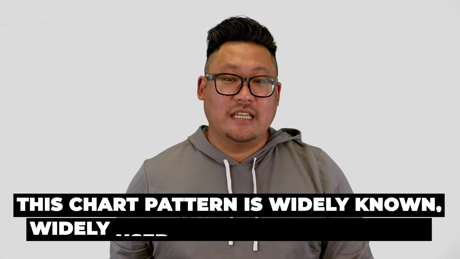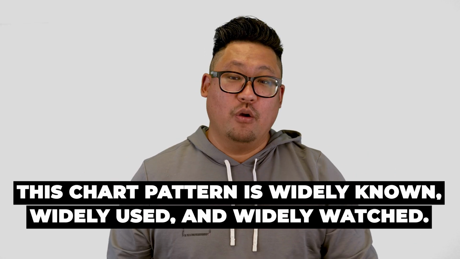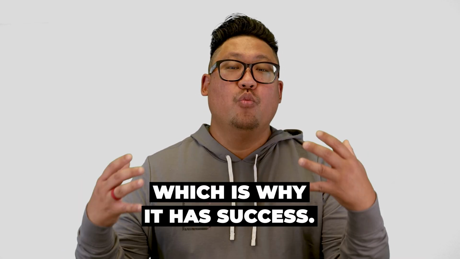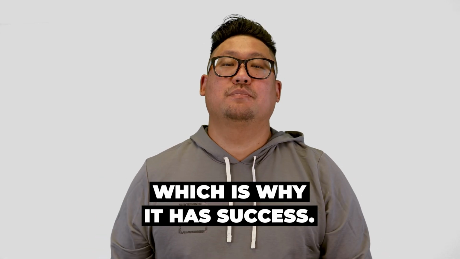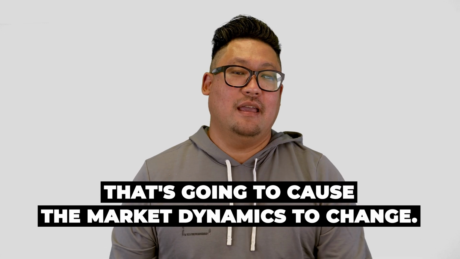This chart pattern, again, is also widely known and widely used and widely watched, which is why it has success, because if there are market participants that are looking for the same thing as you are at the exact same time, and everybody starts buying in, that's going to cause the market dynamics to change. Why? Because now all of a sudden we're seeing buy side participants and they're all coming in. Usually when there are a lot more buyers than sellers, the stock price goes higher.